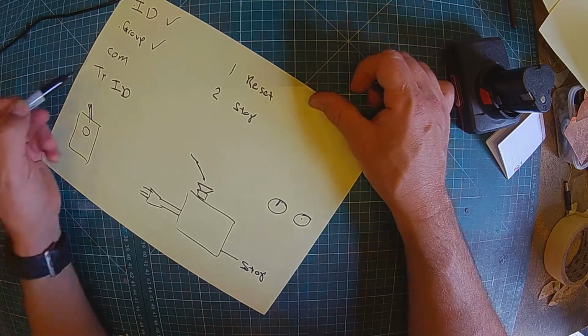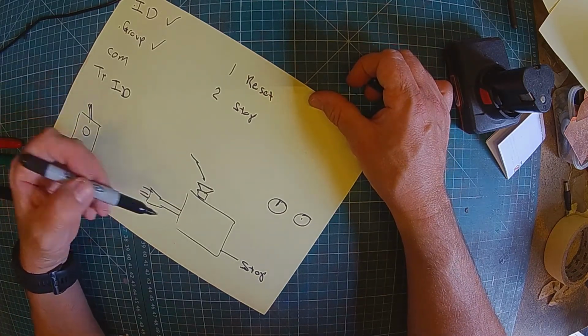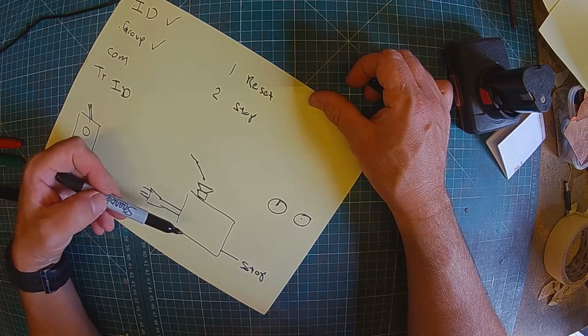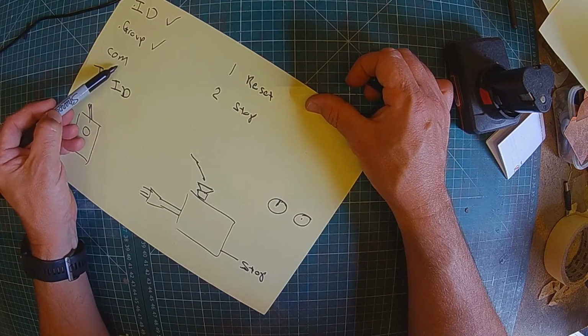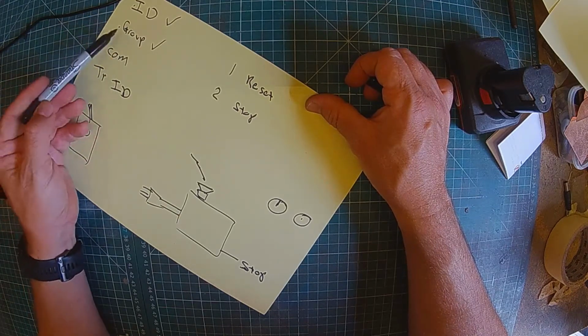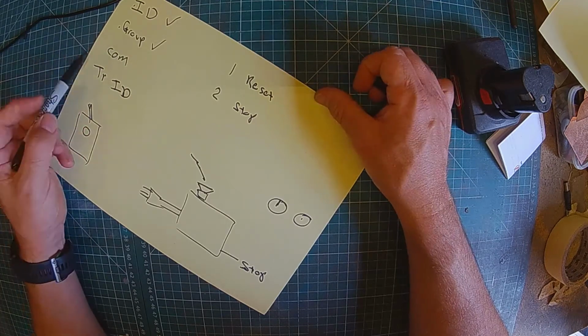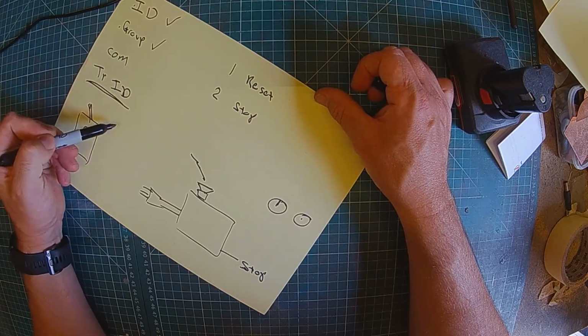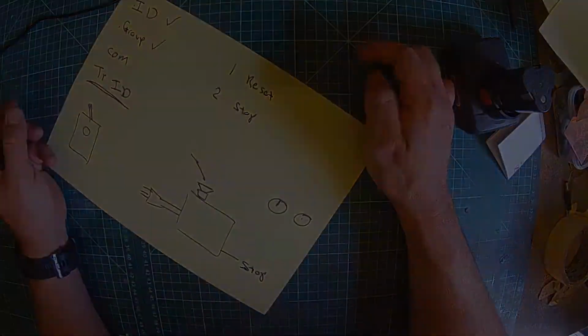The transmission ID is there basically so the receiver can tell that it's actually got a different transmission, because 99% of the transmissions it receives will be exactly the same. It'll just be a constant reset, reset, reset, and I'm using that so it knows it's definitely got a new transmission and to act upon it. So that was my very quick and very basic explanation of how the software is working.